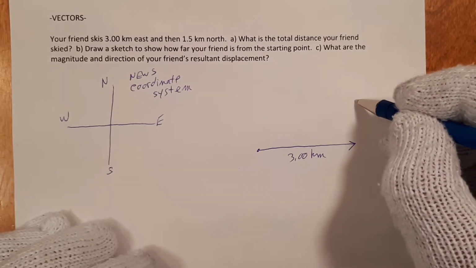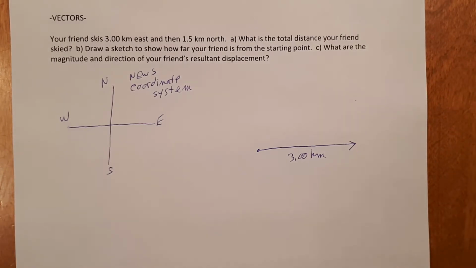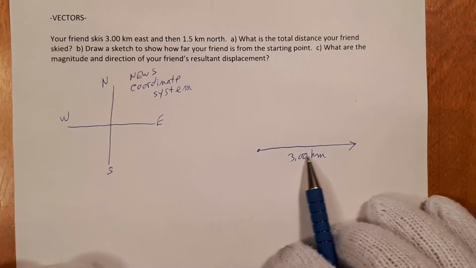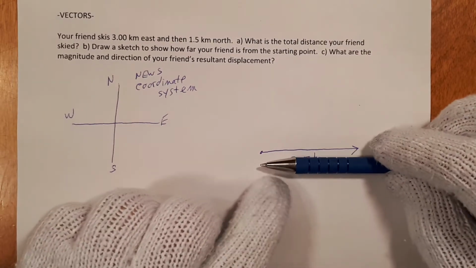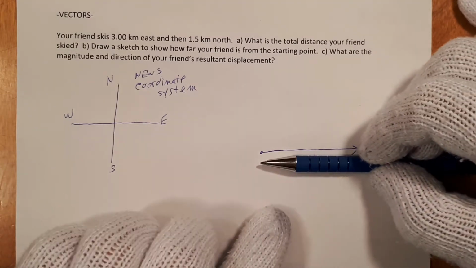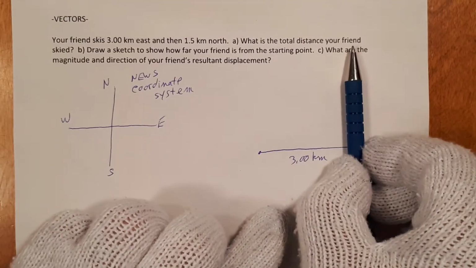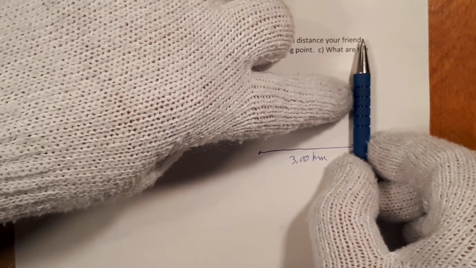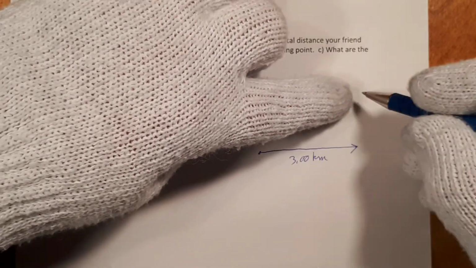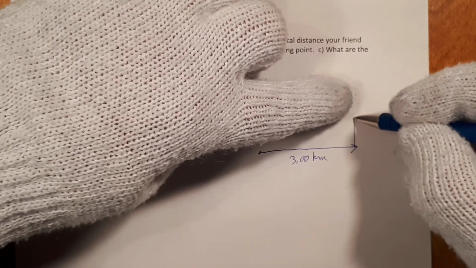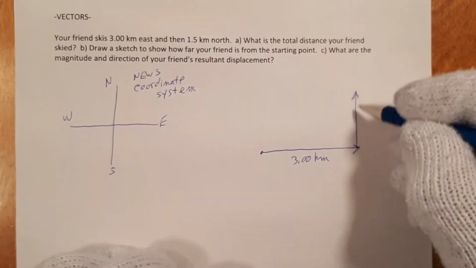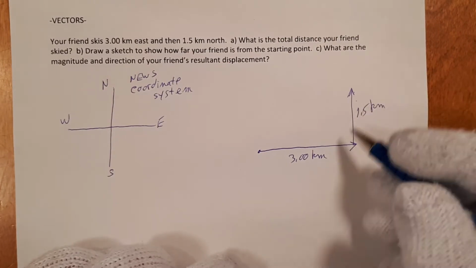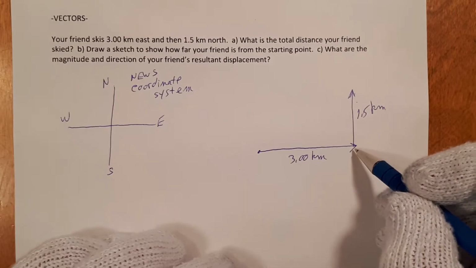At the end of that trek, we're going to turn and go 1.5 kilometers north. Now the thing about vectors, when you draw a scale or an arrow such as this one, they need to be a relative size. So the size of this one is about this long. And I'm going to go north. And it needs to be about half that distance, so about here, just to keep the relative size. And this will represent 1.5 kilometers, about half the distance of this vector.